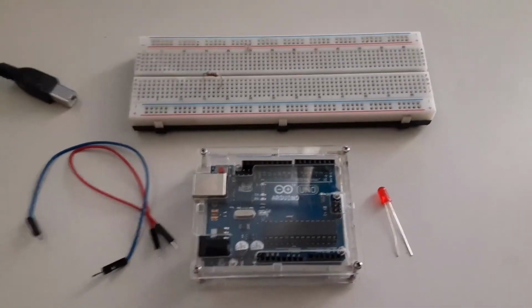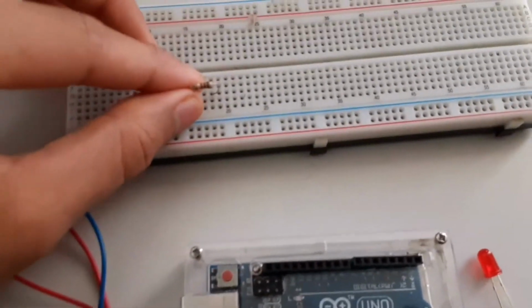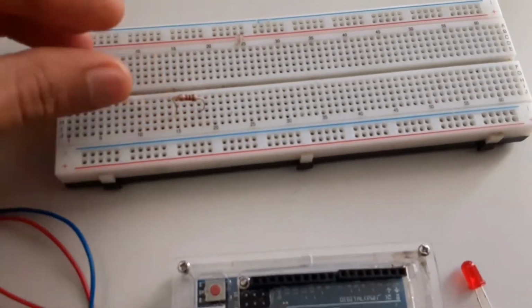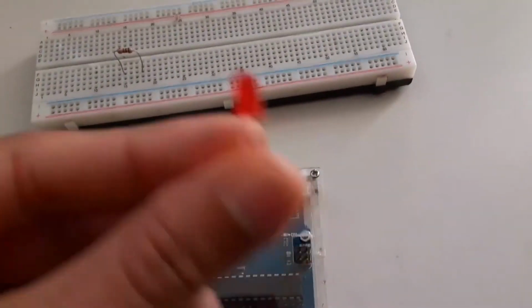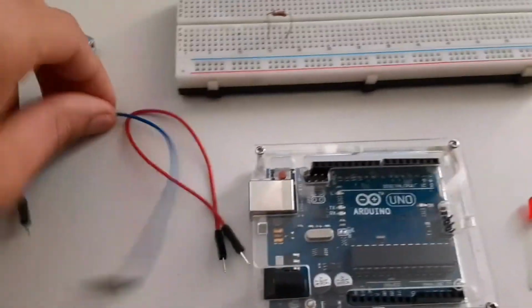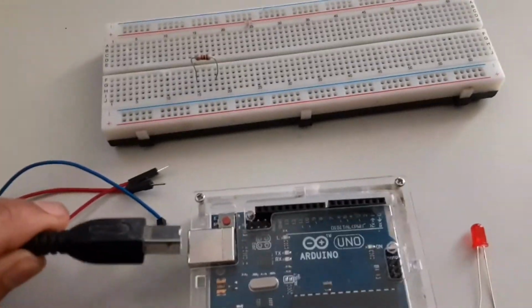For this video we are going to use an Arduino Uno, a breadboard with a 1K resistor. It could be 220 ohms or 10K, 5K, there would be no problem. Our LED, this is a red LED. Two male cables. And our cable to upload the program.